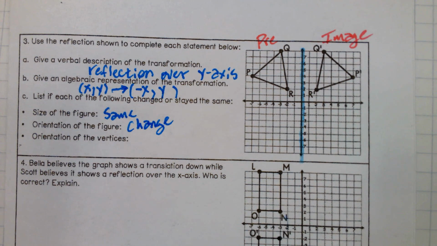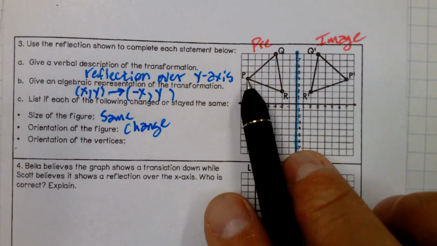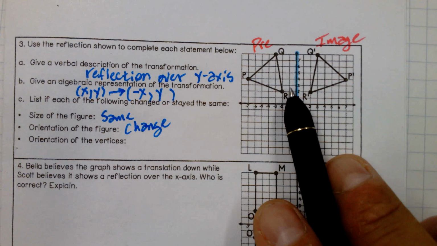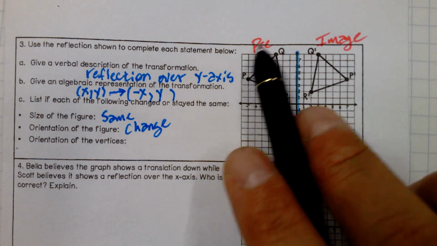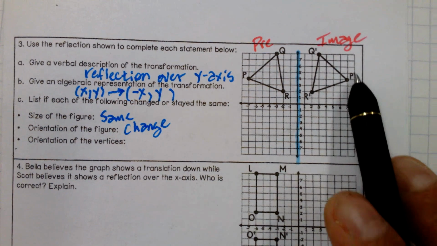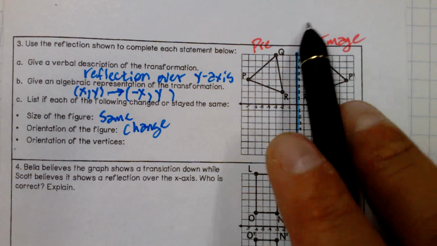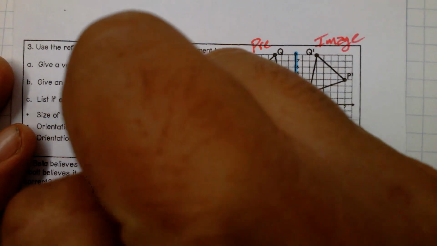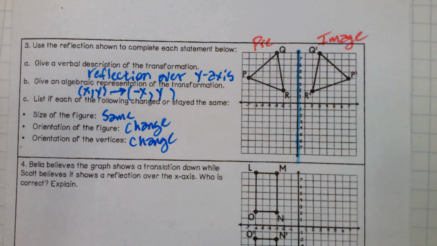How about the orientation of the vertices? Looks like if I go P, Q to R, P to Q to R, that's going clockwise. If I do the same thing with P prime, Q prime, and R prime, is that going clockwise? No, it's going counterclockwise. So that changed as well. That's one key way to tell. Sometimes it's going to be hard to tell.